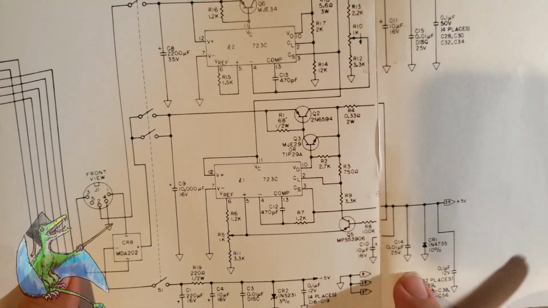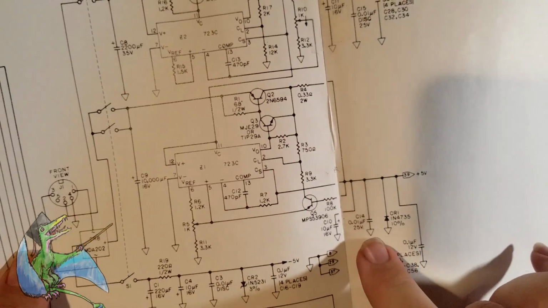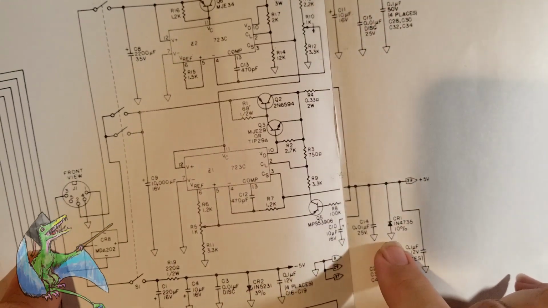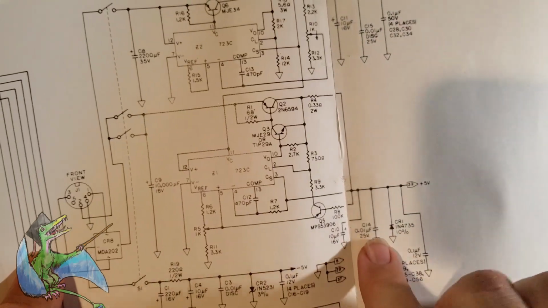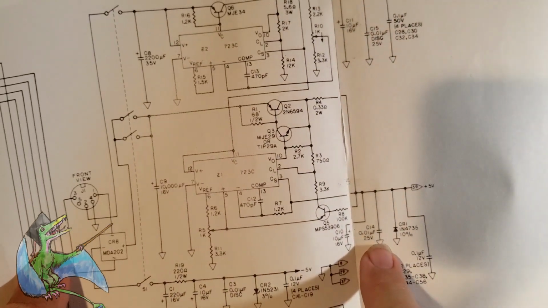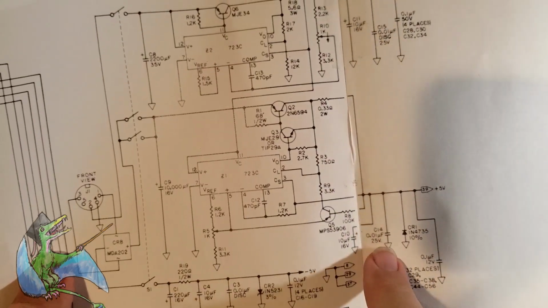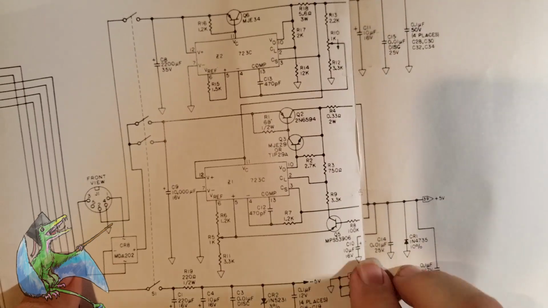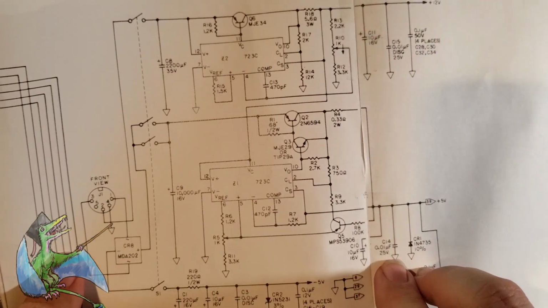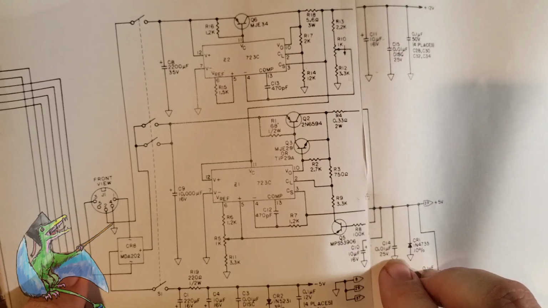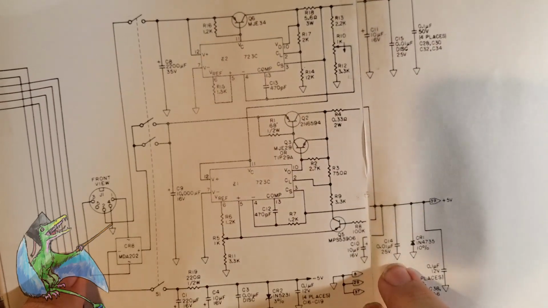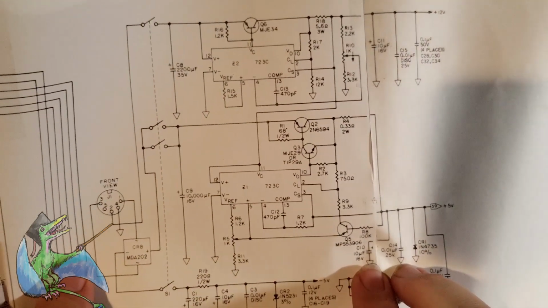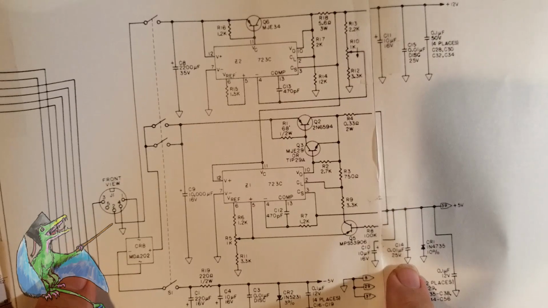Now it could also be there are 2 capacitors on the output which are meant to damp things out. There's a tiny little 100 picofarad, and then a 10 microfarad. So this is an electrolytic can, and this is a tiny disc.